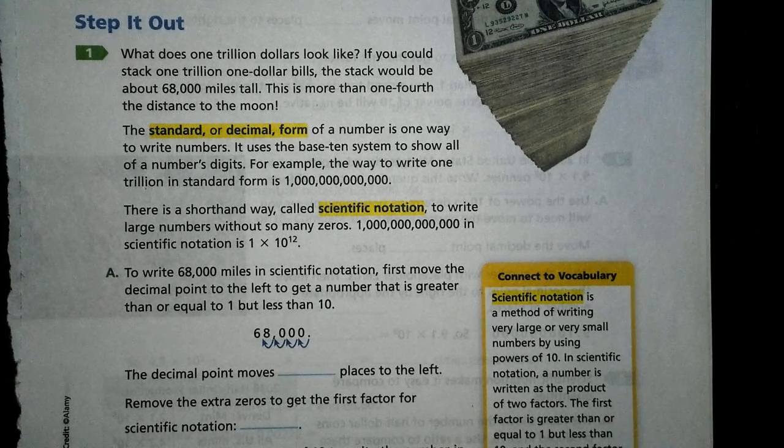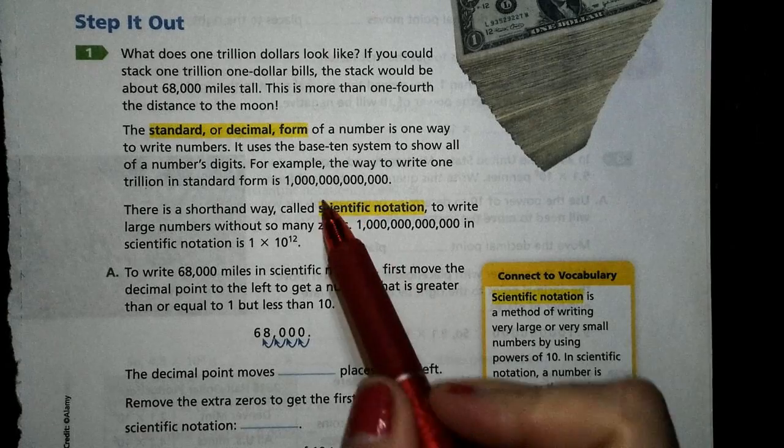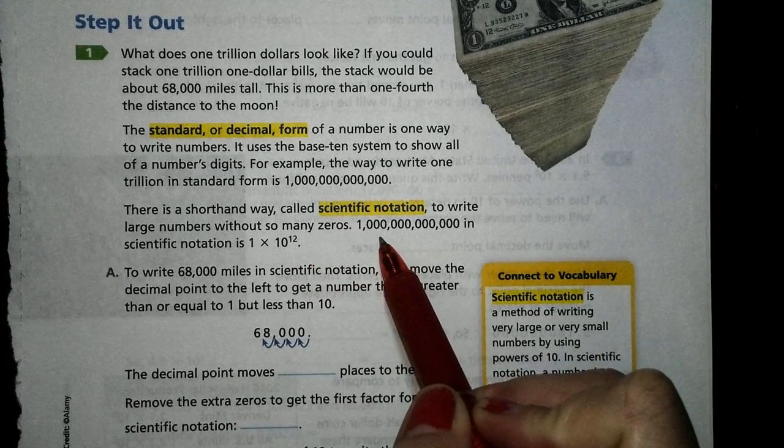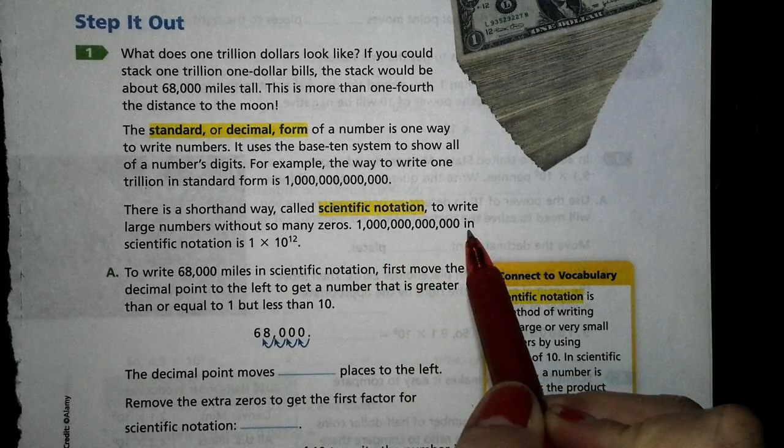So the number 1 trillion in scientific notation is 1 times 10 to the 12th power. And in the previous lesson, we talked about some powers of 10, and we talked about how this exponent 12 would be the number of zeros in your standard form.